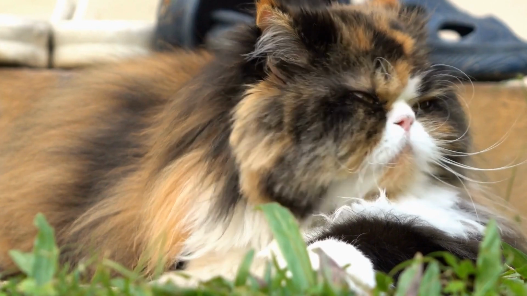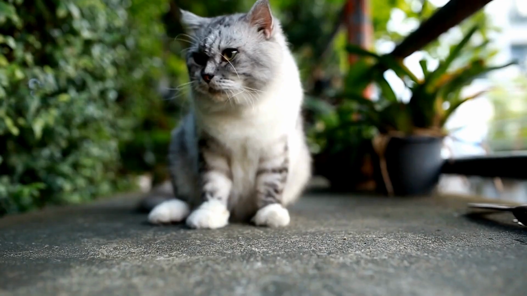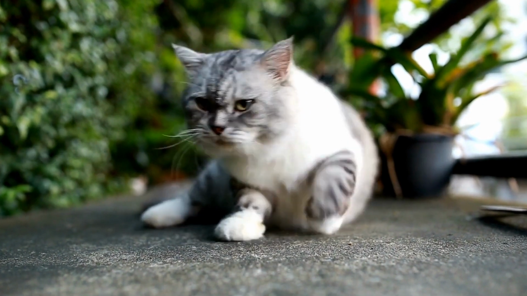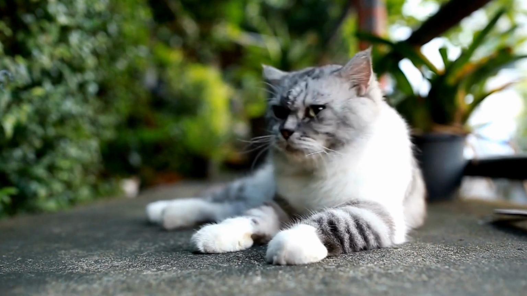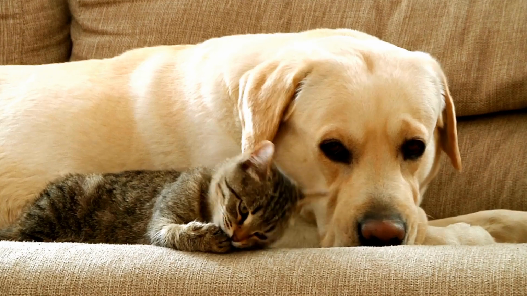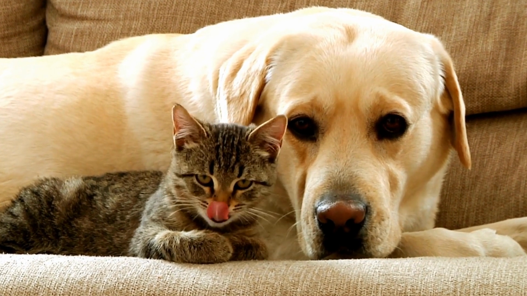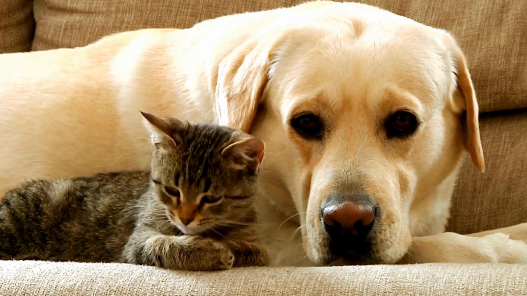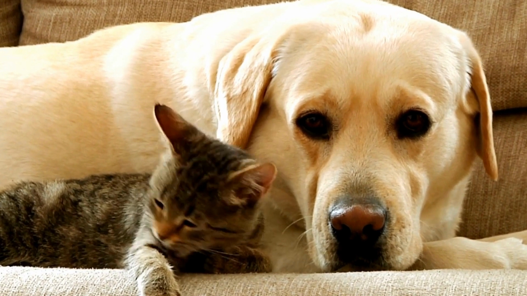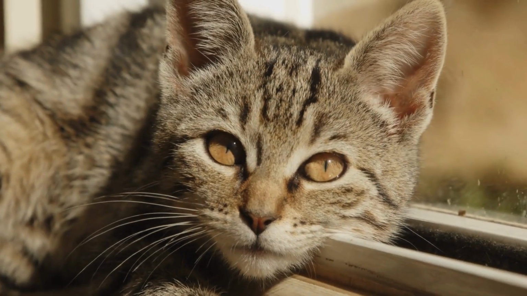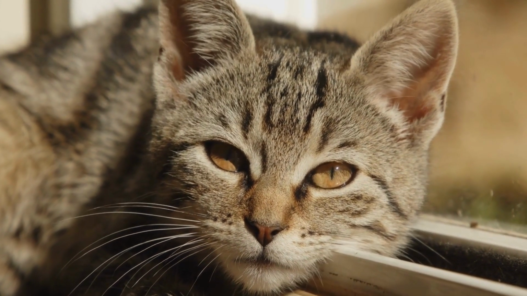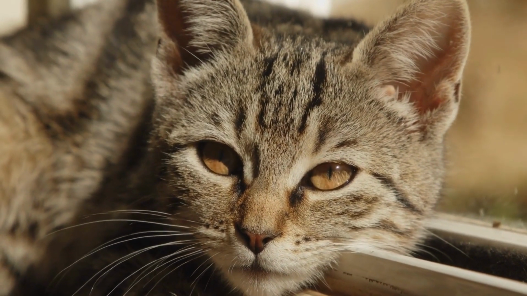Causes of respiratory infections in cats. Respiratory infections in cats are often caused by a combination of viruses and bacteria. The most common viruses responsible for these infections include feline herpesvirus, FHV-1, and feline calicivirus, FCV. These viruses are highly contagious and can be spread through direct contact with an infected cat.